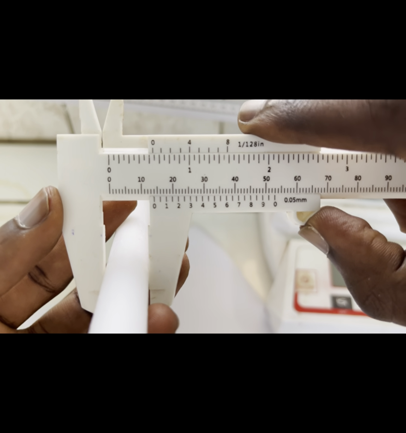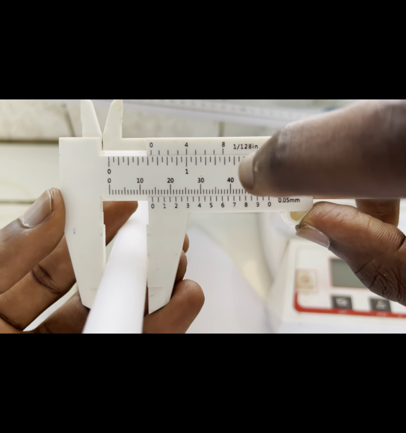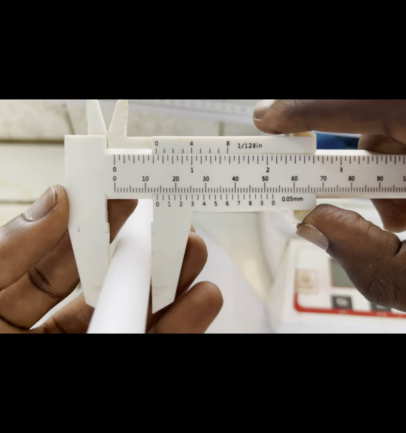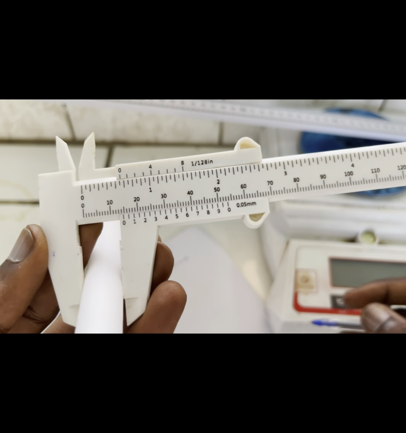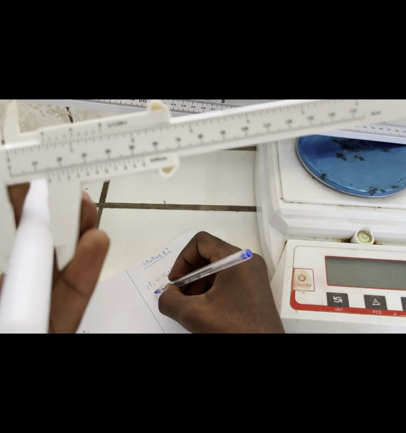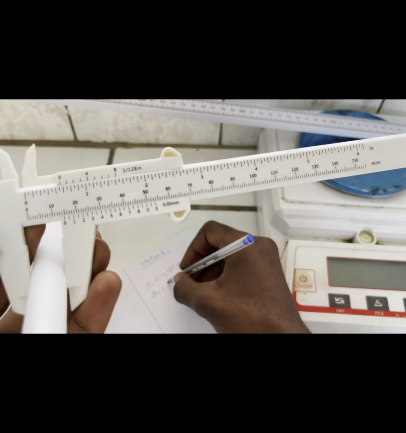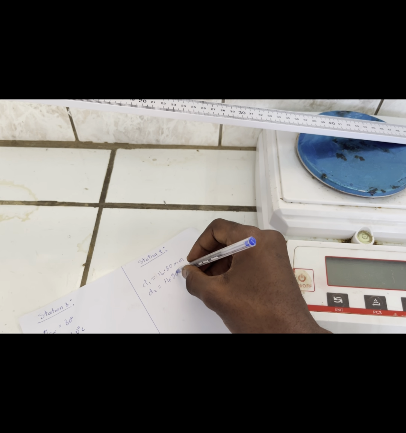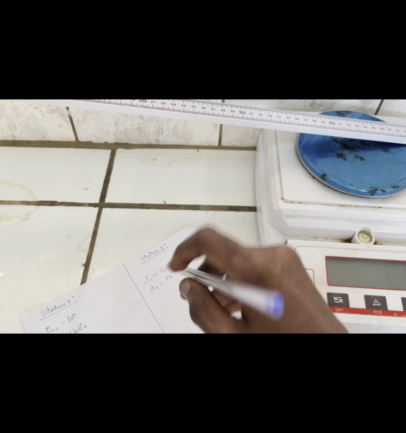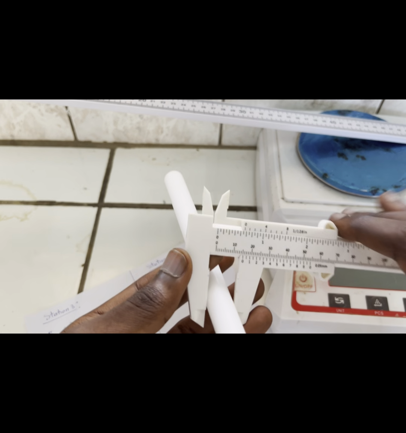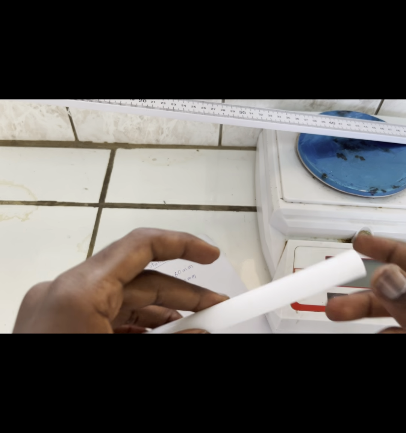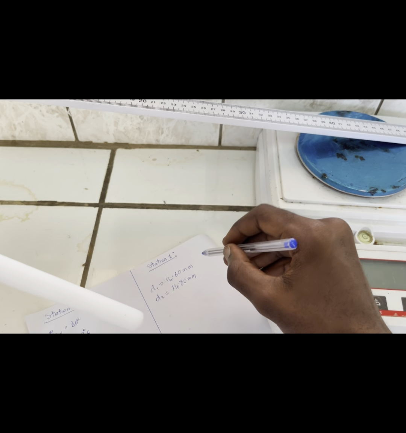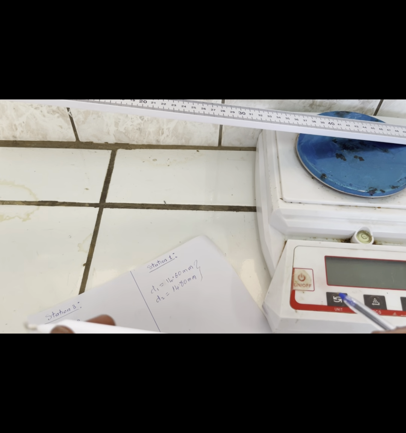But since it aligns directly with 8 only, and I should respect the accuracy of the instrument, I should put my D2 to be 14.80 millimeters. So that is the diameter of our candle. Since I have two values, I will calculate the average after.